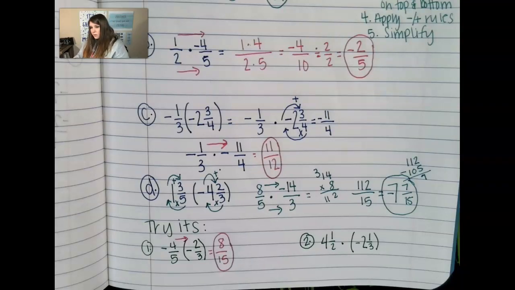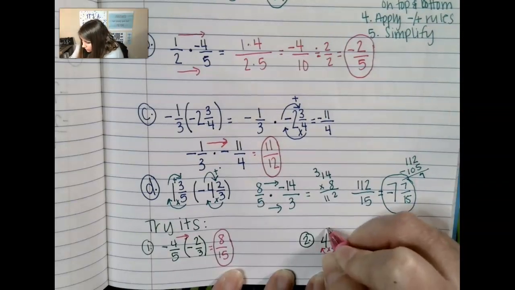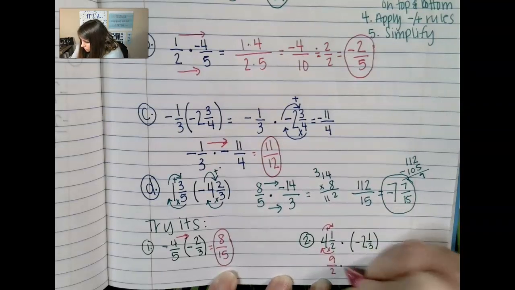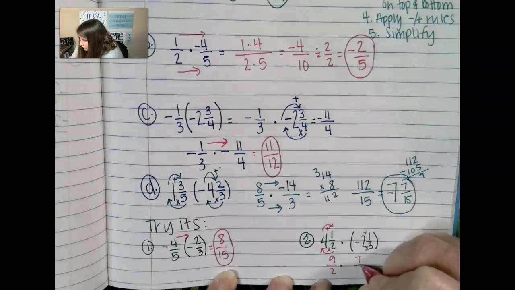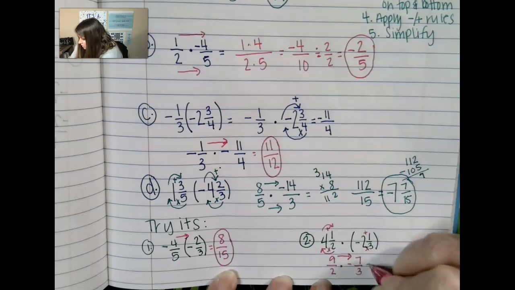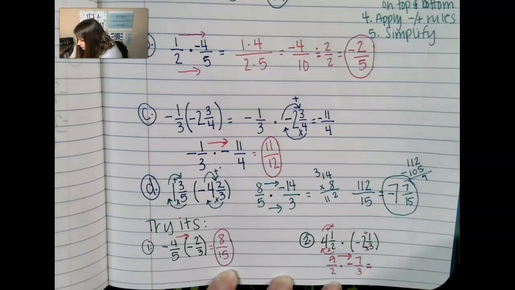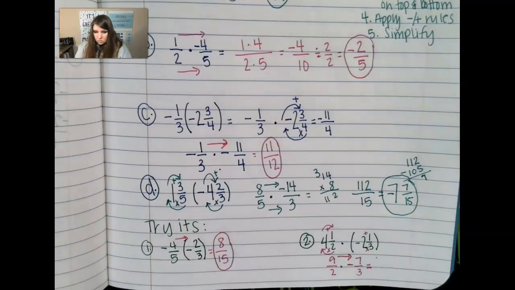Okay, and then our last one, we're going to go ahead and solve by first making improper fractions. So we have 8 plus 1 is 9/2 times 6 plus 1 is 7/3. And 9 times 7 is, here's your 9s trick.